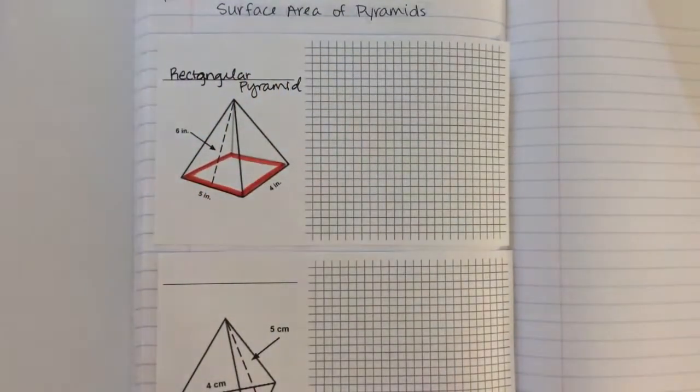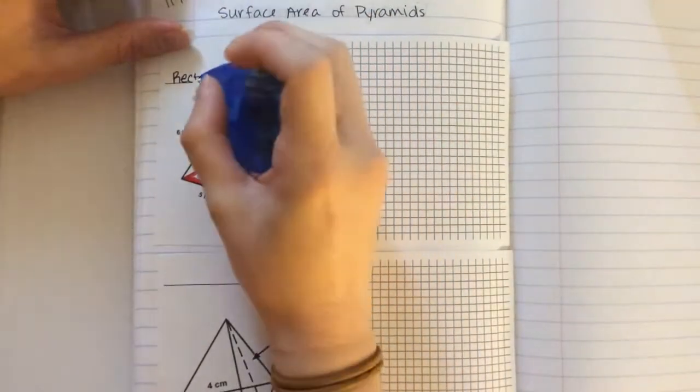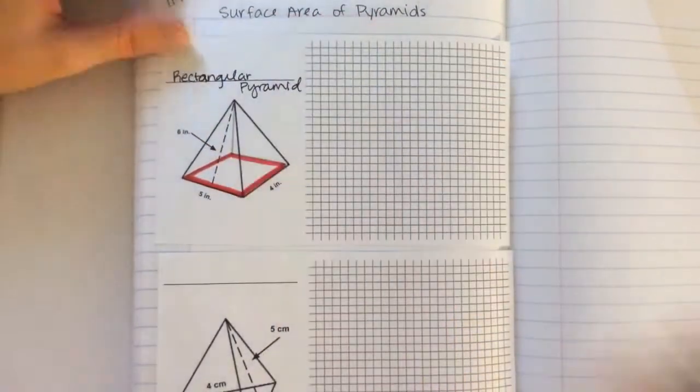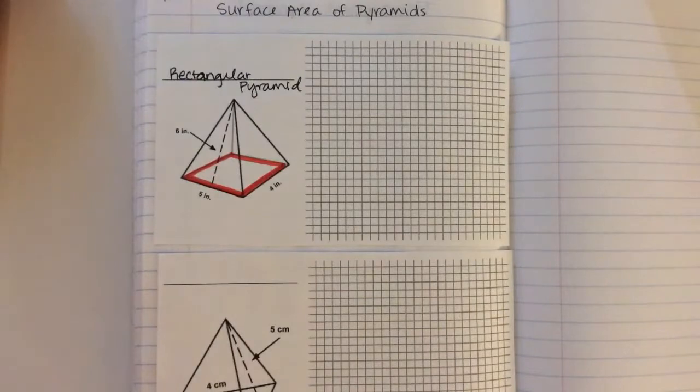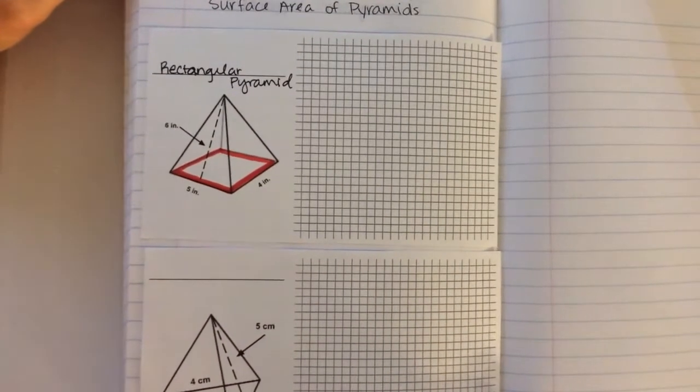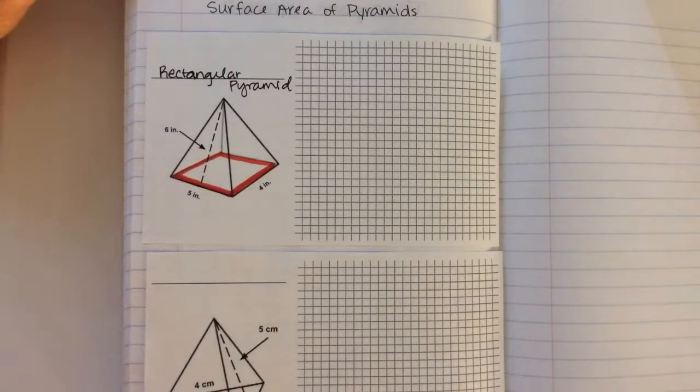So this is a rectangular pyramid, because it has a rectangular base. So the name is about the base. All right, so what are the dimensions of the base?